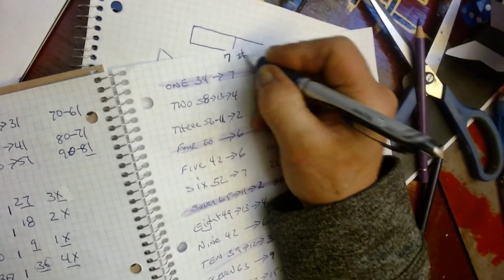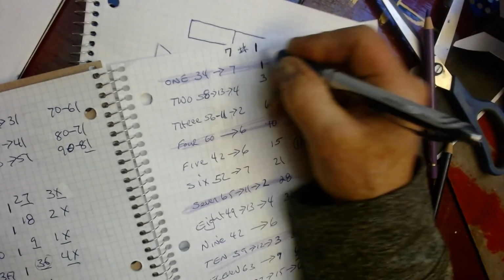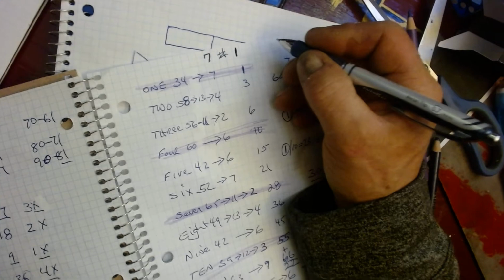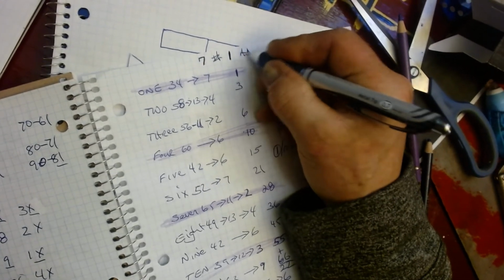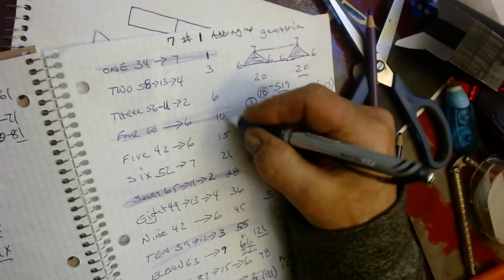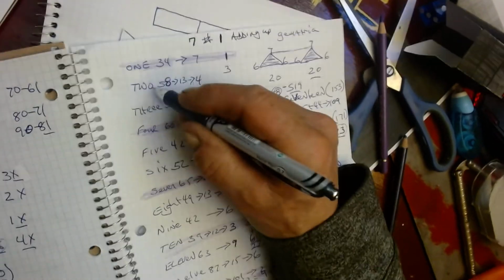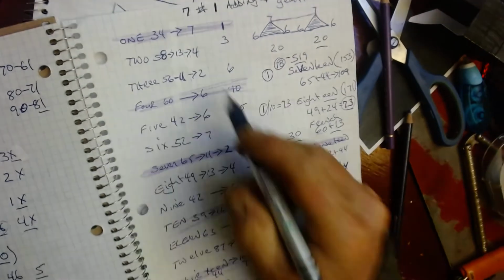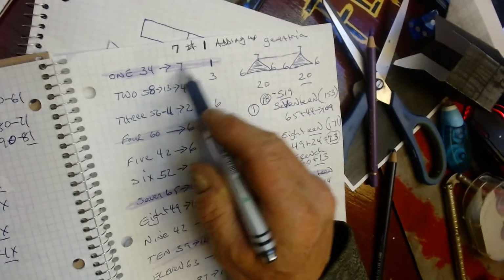There are 7 number 1 adding up. 1, 3, 6. We're not talking about 1 plus 2. We're not talking about 1 plus 2 plus 3 continued on. Not the value. Plus each one gets a value.